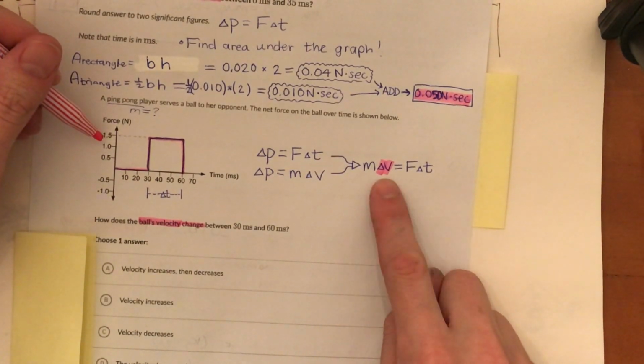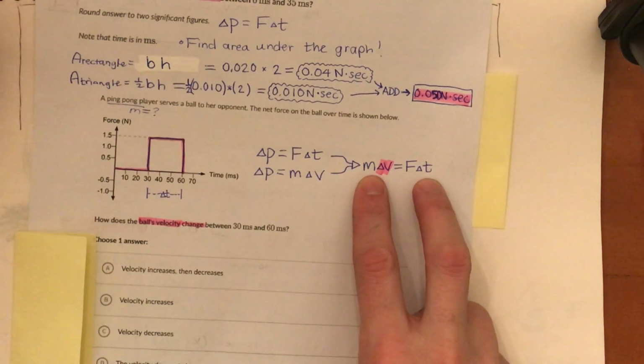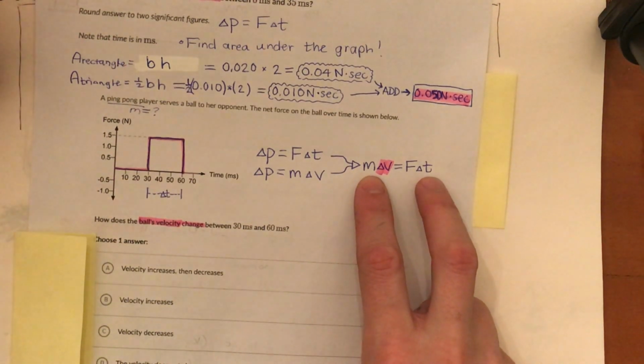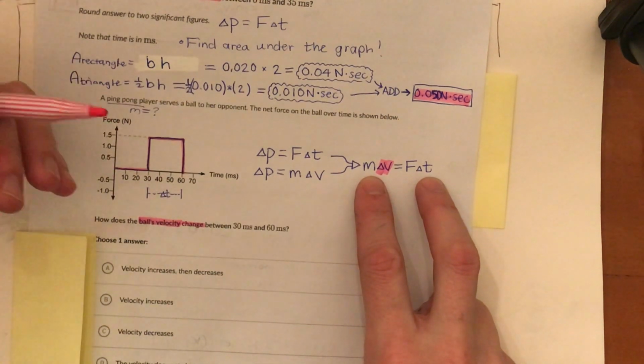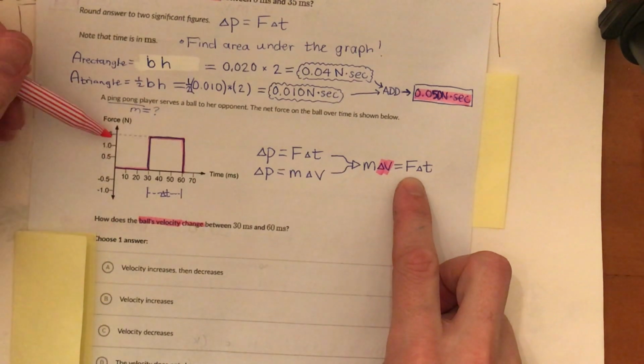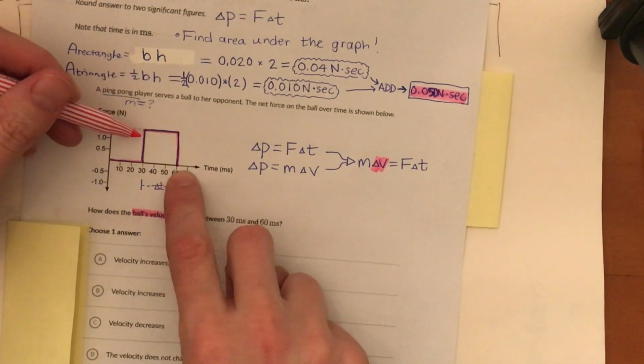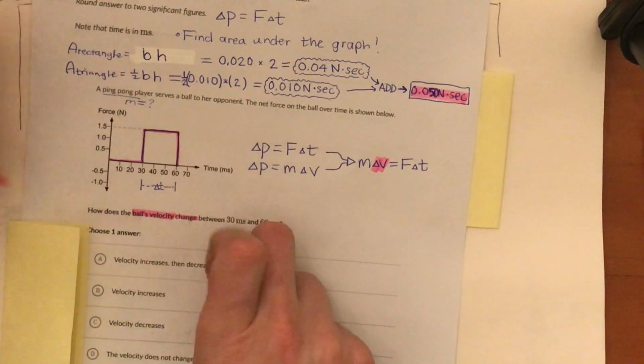So really, all we have to do is look at the force here to determine what's going to happen to the velocity, because mass is constant, time is constant, and they also don't have a direction, so they don't really tell us anything about whether it's going to gain velocity or not. It's really the force. So let's look at the force. The force is positive, right? The whole time this interval is occurring, the force is positive.